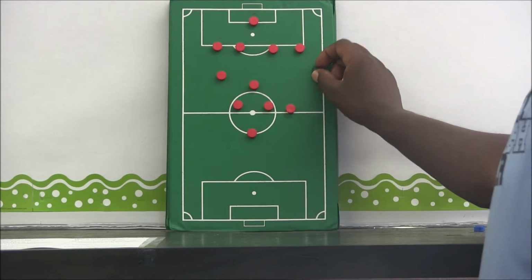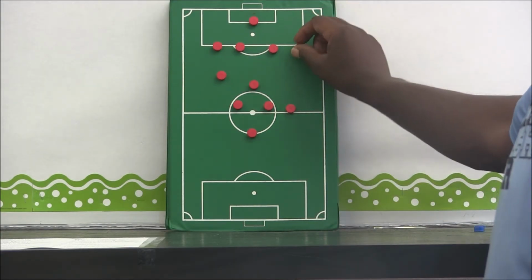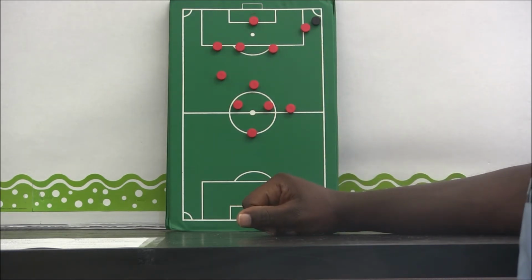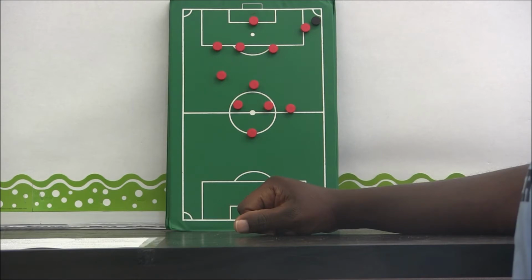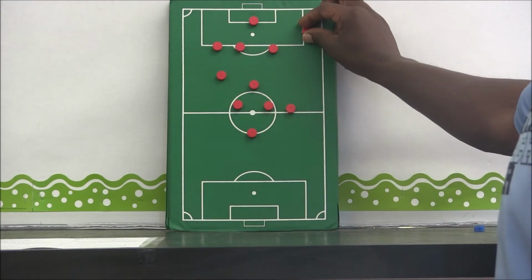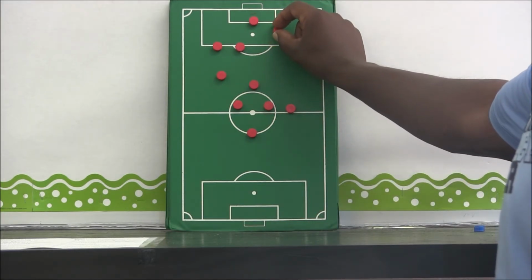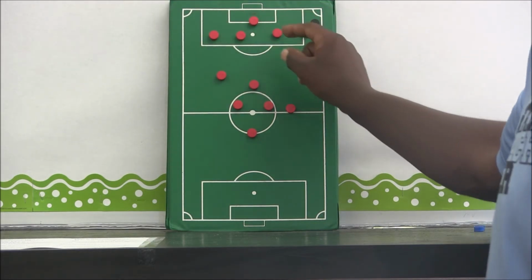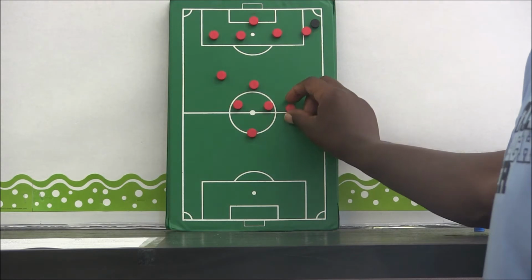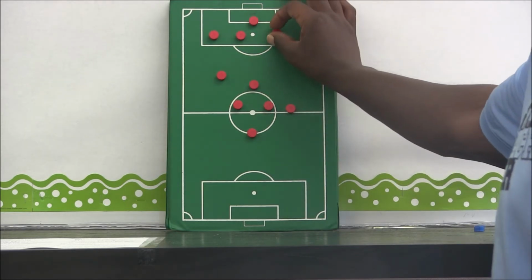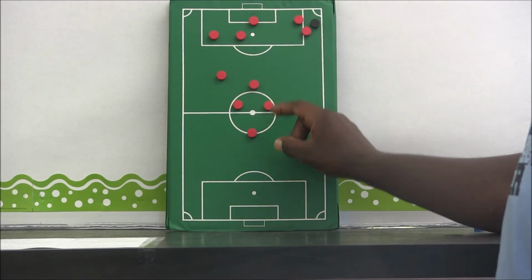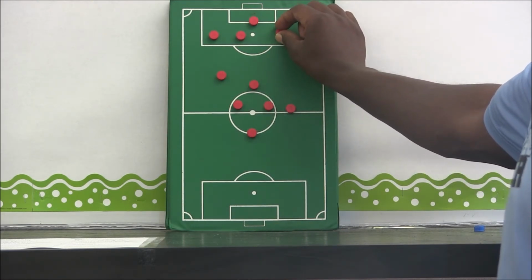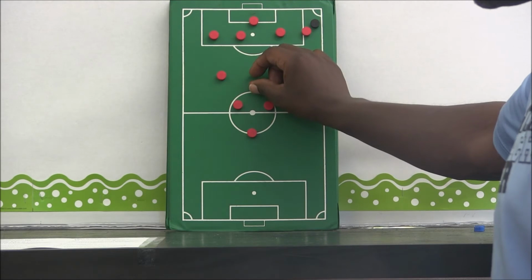Now, if the ball does get below our 18-yard box, we are still looking for our center backs to be waiting on the ball to be crossed. We don't want this center back to run over to this area and leave this post, so we are sitting here still playing the passing lane.